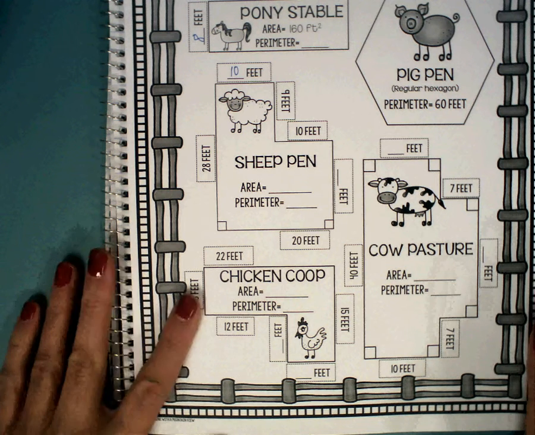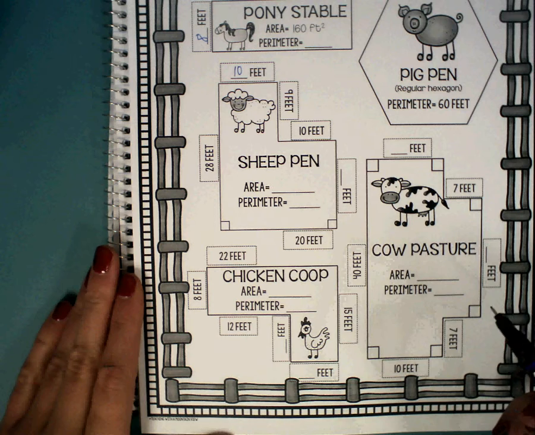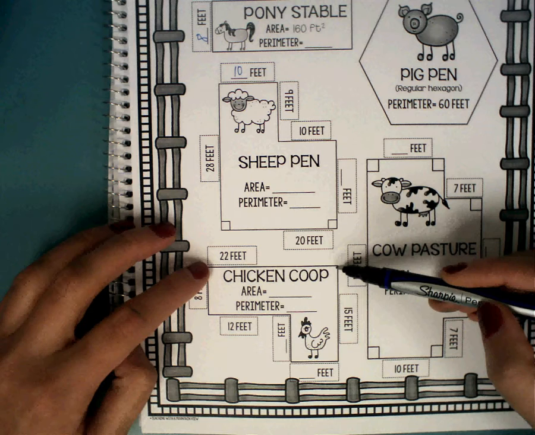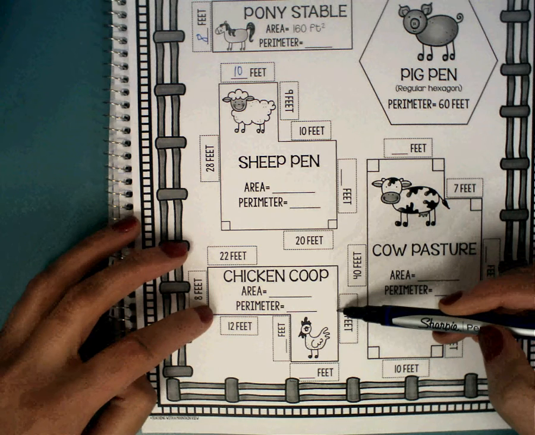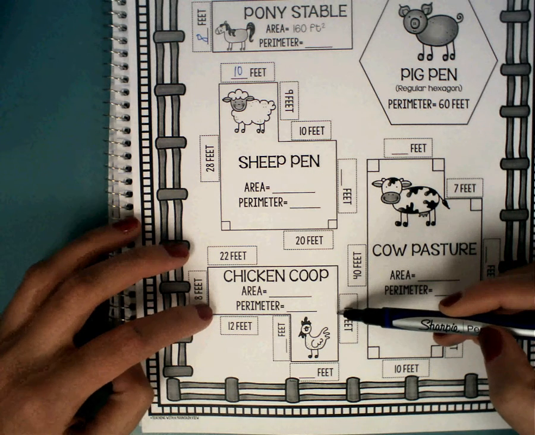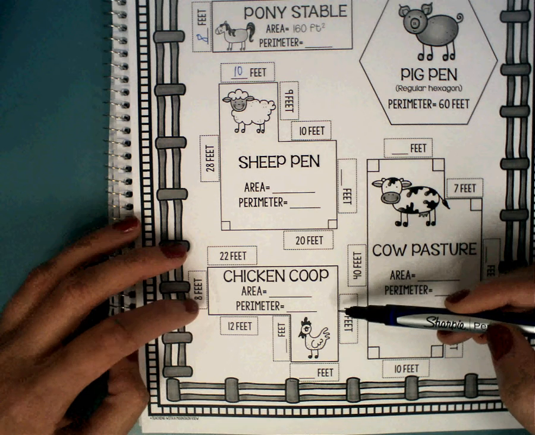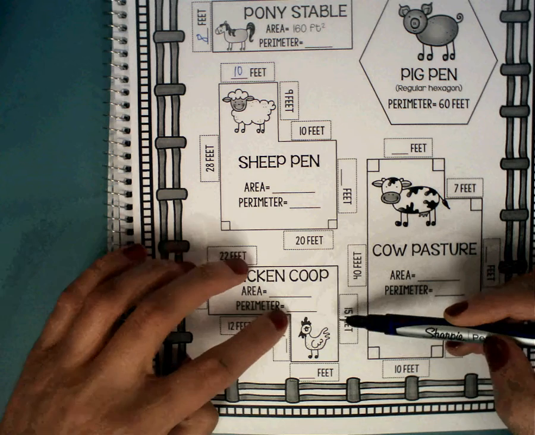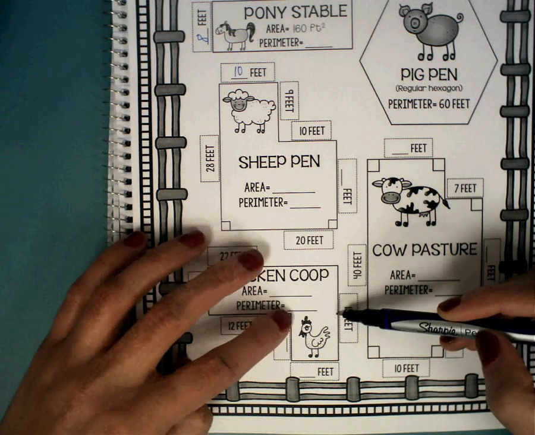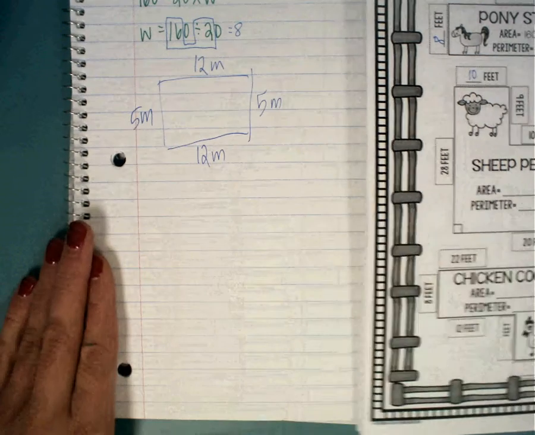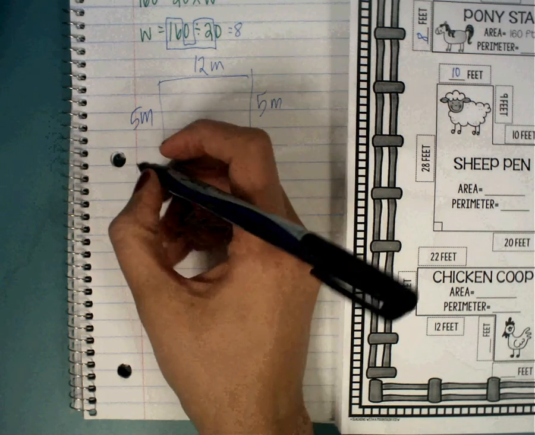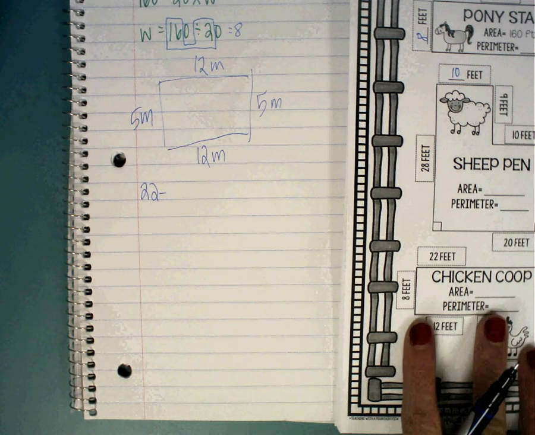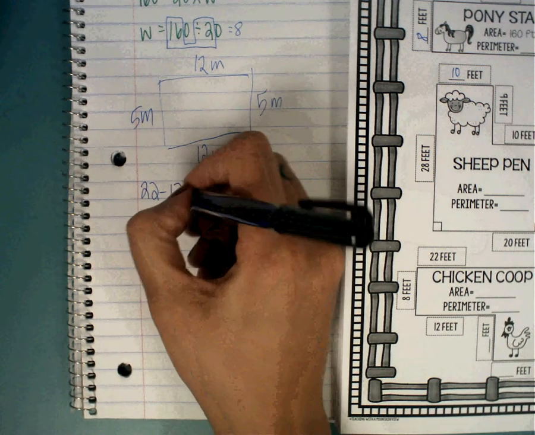So let's figure out what this one is right here. If I know from here to here is 22 feet, well, I also know that from here to here should be 22 feet because of the laws of rectangles. So I already have from here to here, which is 12. So I just need to find what this missing piece is. How long is it? So I'm going to say 22 minus this part right here, which is 12, should equal that missing piece.